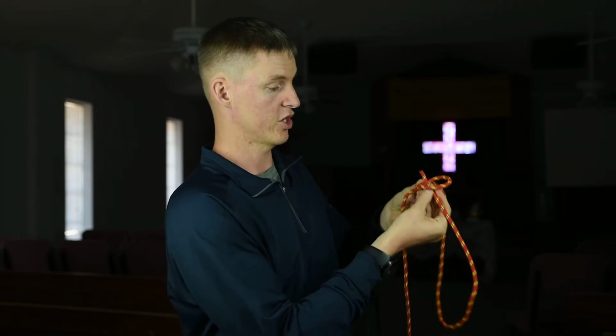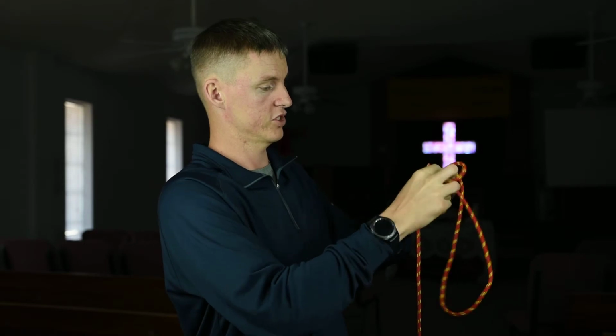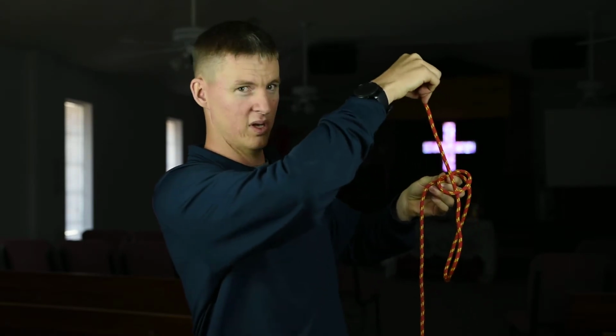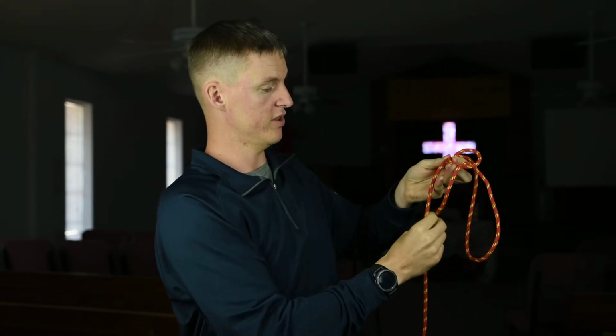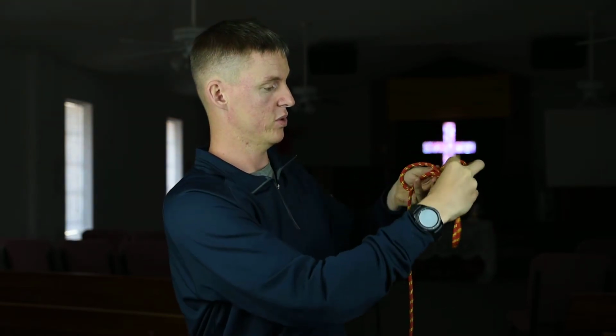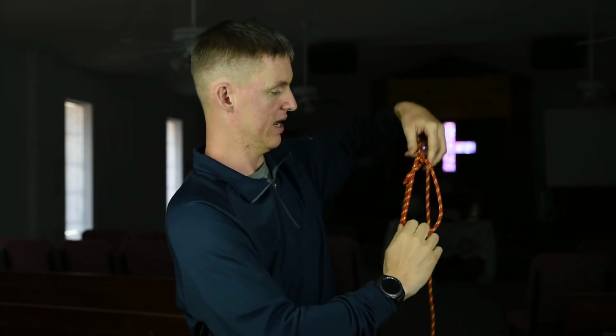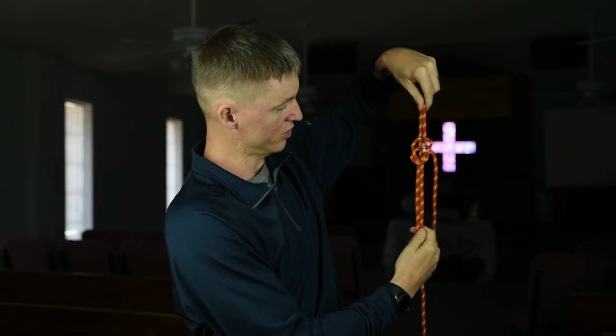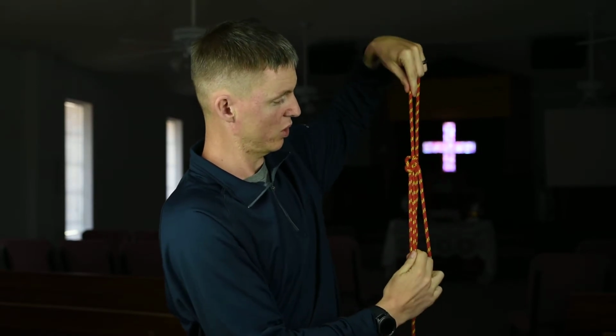The rabbit comes through the hole, so the working end comes through the hole, around the tree, and back down through the hole. And as you pull it, that is what you should be looking for right there, a bowline.